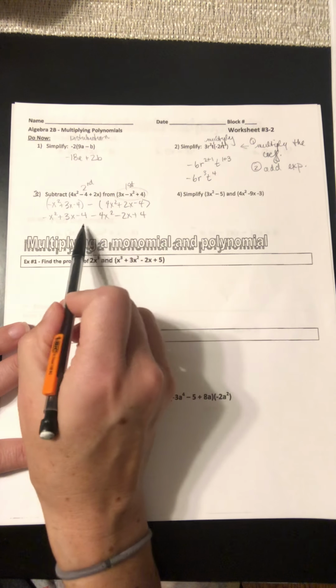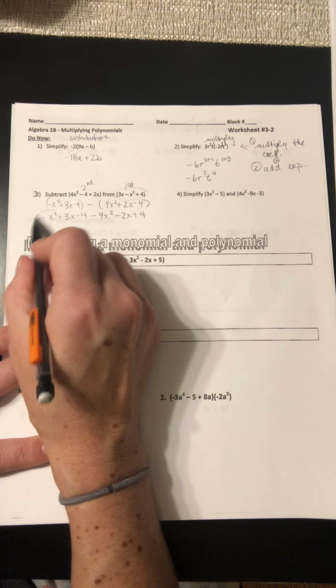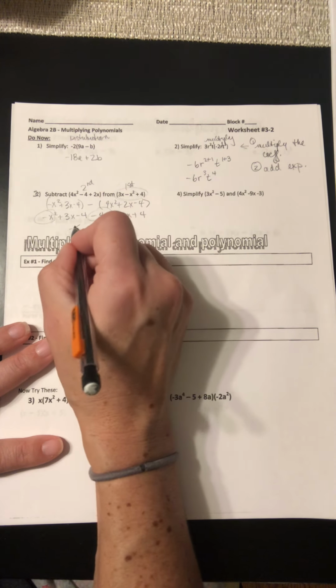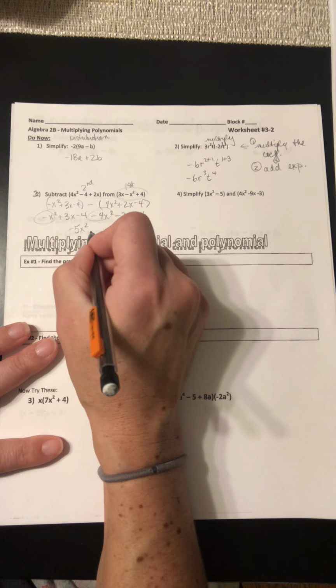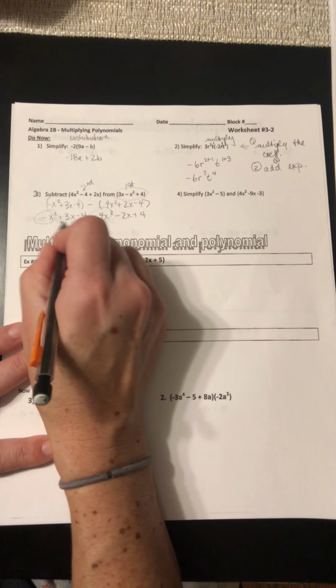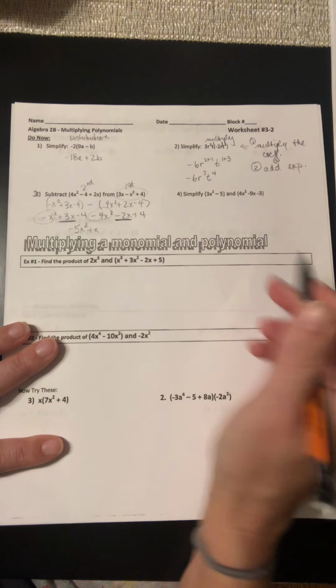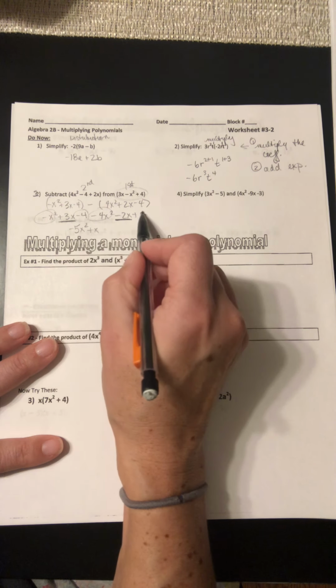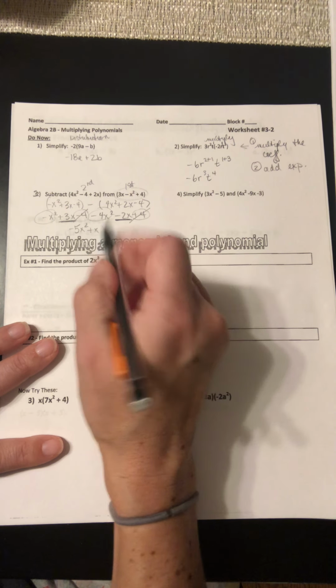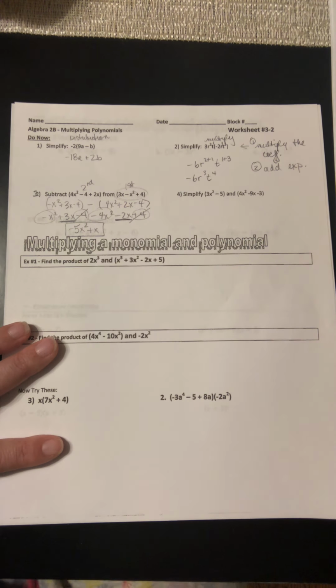And then when you combine like terms, you'll have a negative 5x squared plus x, because you have 3x and a negative 2x, and then the 4's actually cancel, and so you just end up with a binomial, okay?